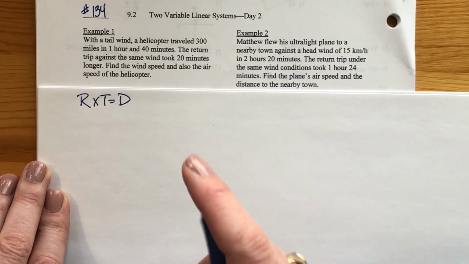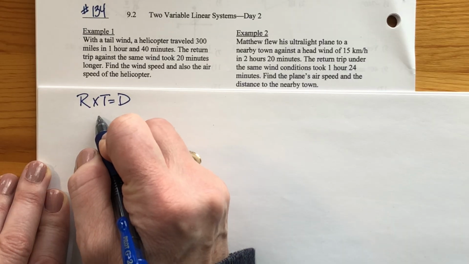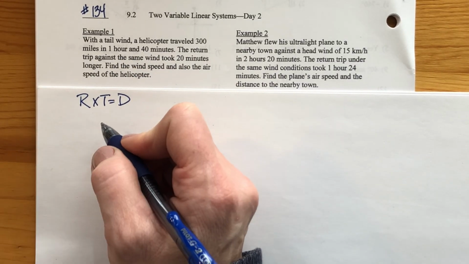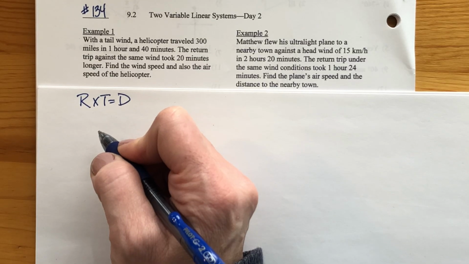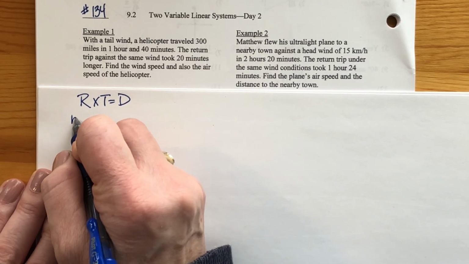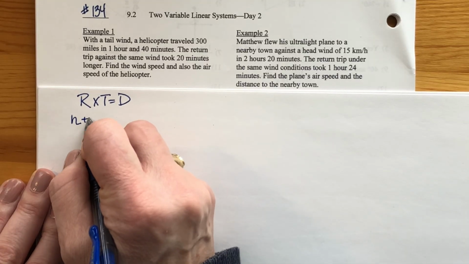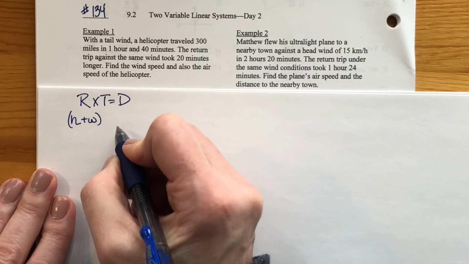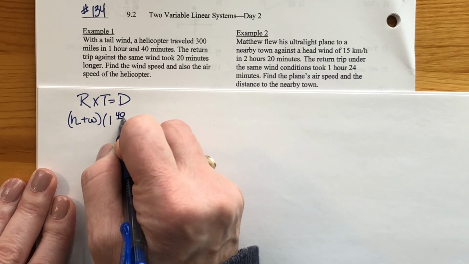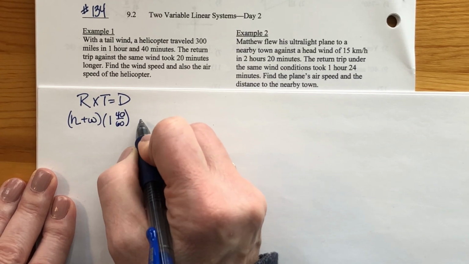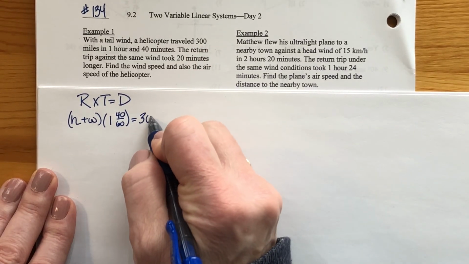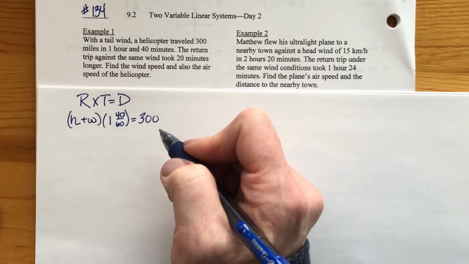So I want to think about my time on the way there. On the tailwind. The tailwind means that the wind is coming at your tail, so it's going to push you along, right? So I have the speed of the helicopter plus the wind speed. And then I know my time, that's 1 hour and 40 out of 60 minutes. And that's going to give a total distance of 300. They gave me that 300, so I'm going to take it.